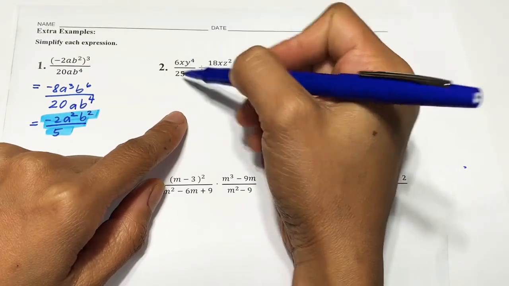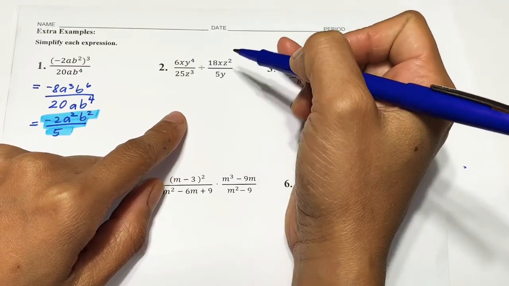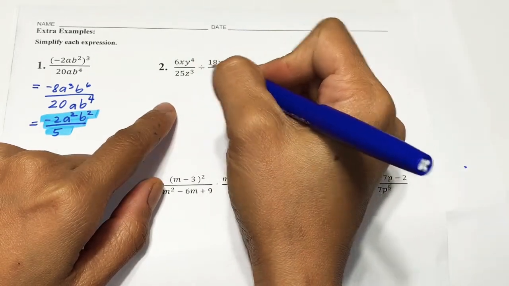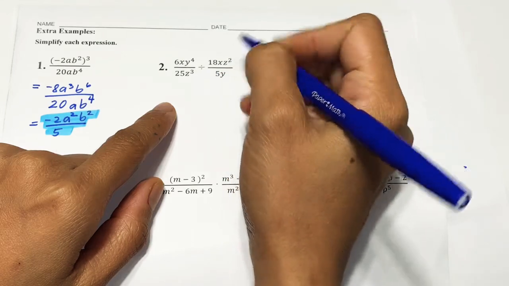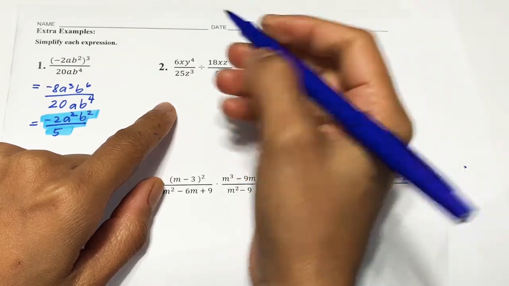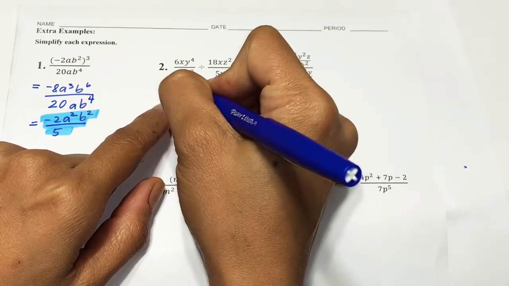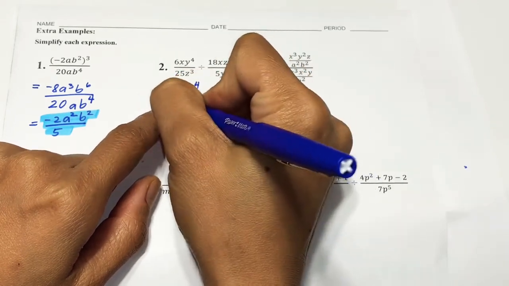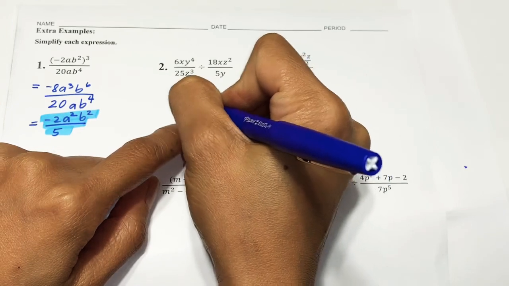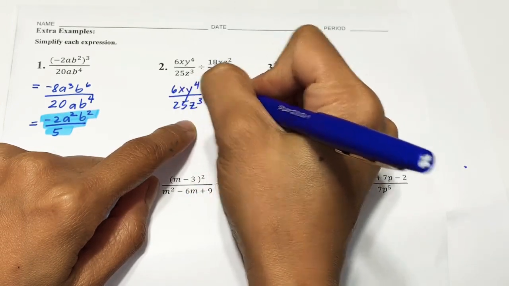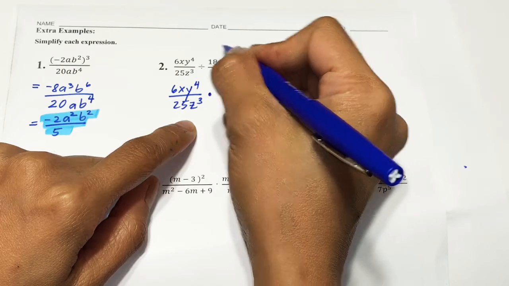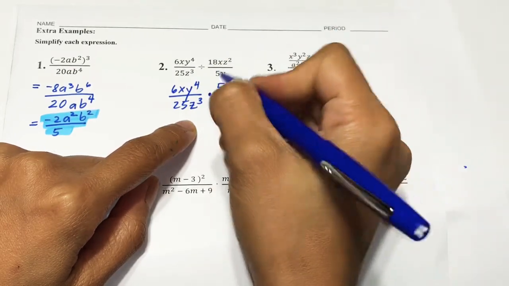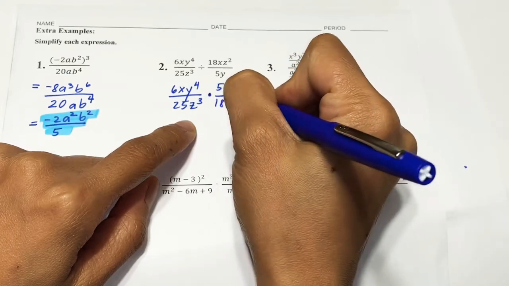Okay, number 2. Again, here we have a fraction divided by a fraction. When you divide, you multiply by its reciprocal. So we're going to rewrite it as multiplication. The divisor, which is the second one, gets flipped, so the first one stays as is: 6xy to the fourth divided by 25z to the third. Multiply it by the divisor's reciprocal. So that's 5y over 18xz squared.